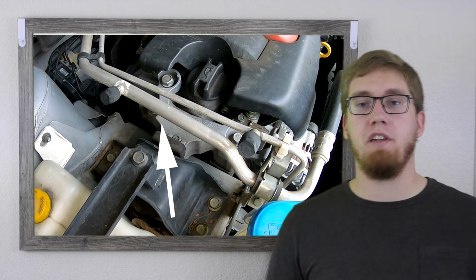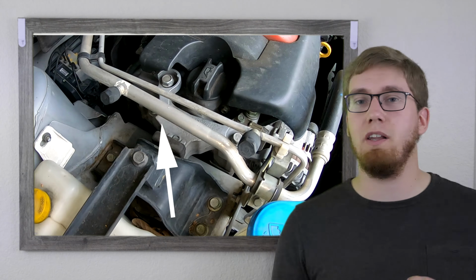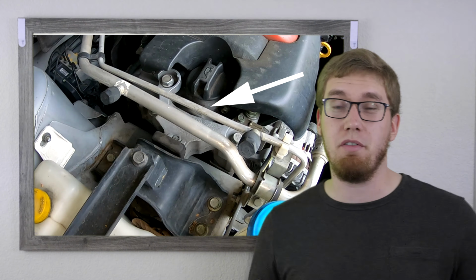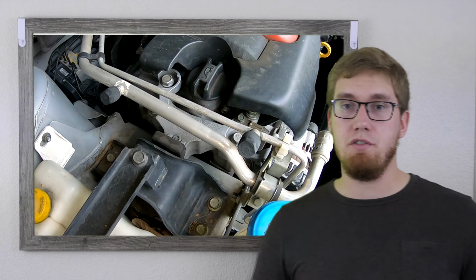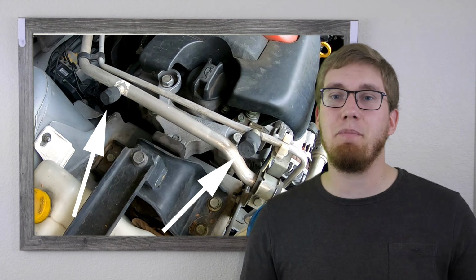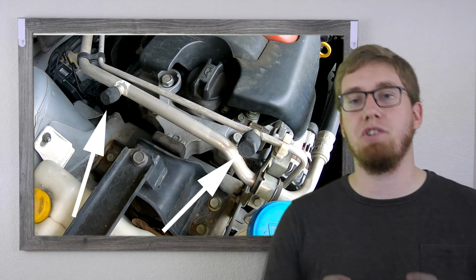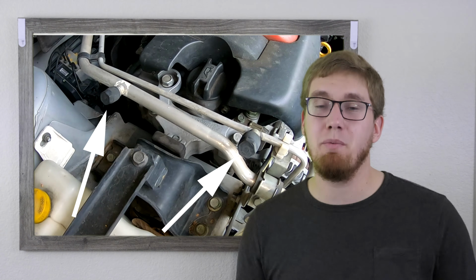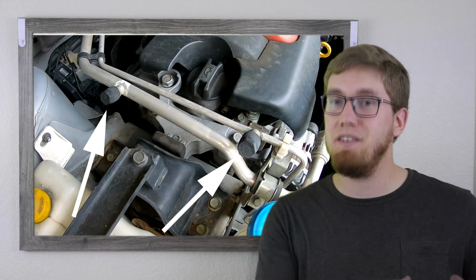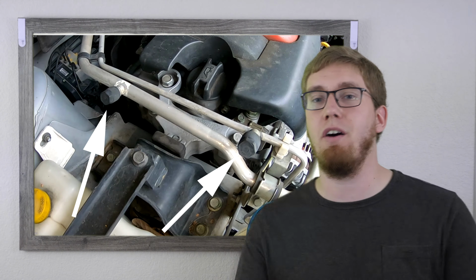The low pressure side is typically going to be the hose that's a little bit larger, while the high pressure side is going to be your thinner hose. And you'll notice on these 2 hard lines, there's going to be 2 taps. These are locations where we can actually check the pressure of the AC system, which is going to be really important for us later. So you're going to want to identify where these taps are located on your car.